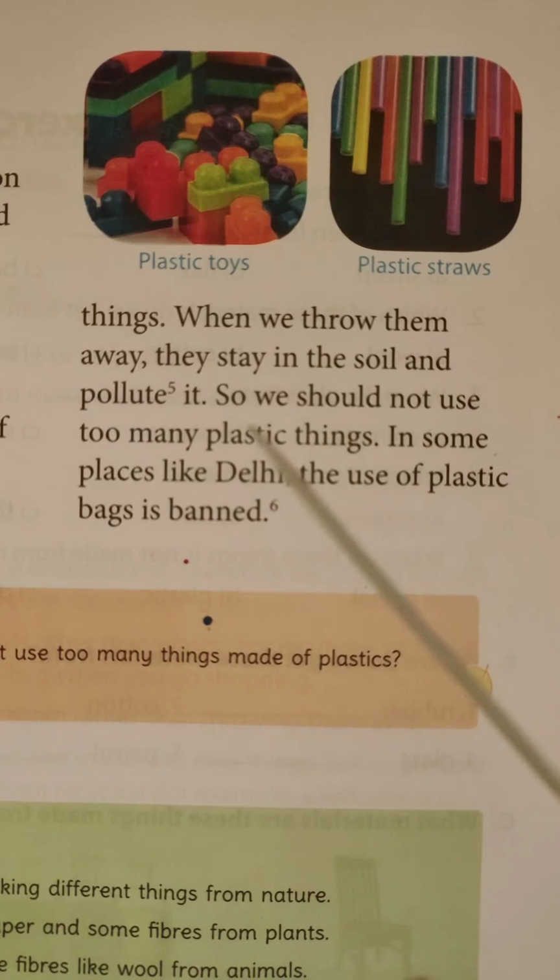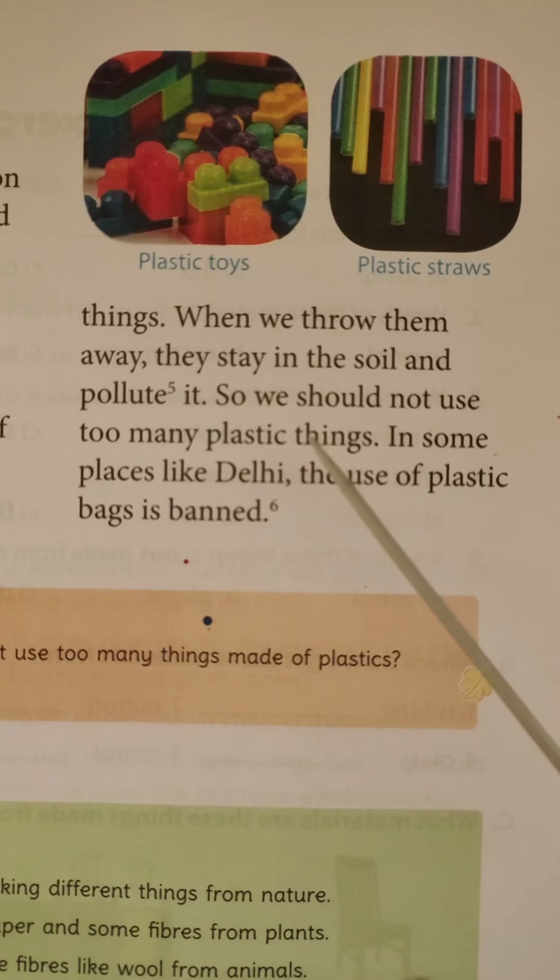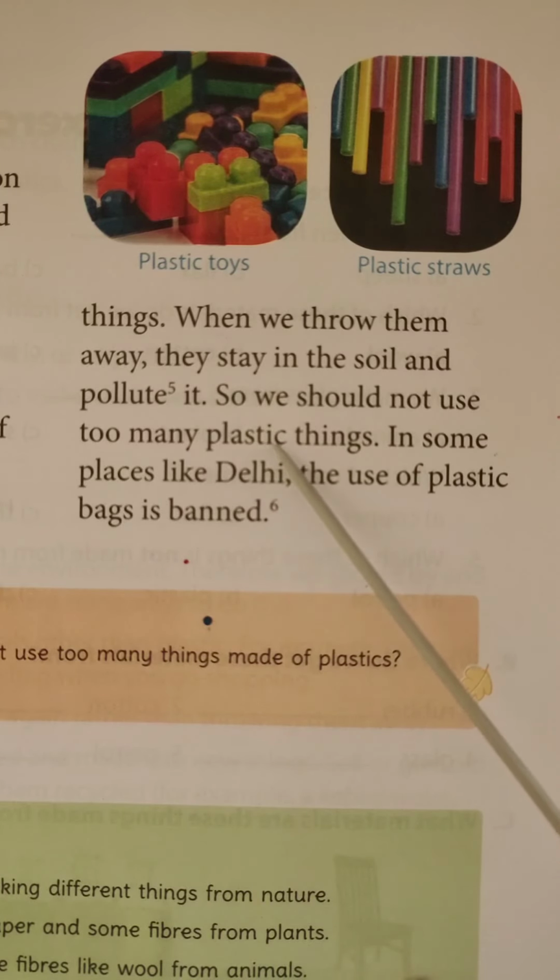So we shouldn't use too many plastic things. If you use plastic, use plastic material which can be recycled. There are two types of plastic: thermoplastic and thermosetting plastic. Thermoplastic can be recycled, whereas thermosetting plastic cannot be recycled. You're going to learn about them in the higher class. So we should try to use plastic which can be recycled, thick plastic materials made up of thermoplastic.